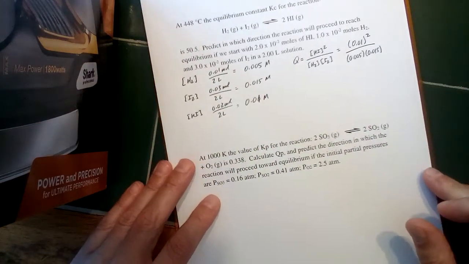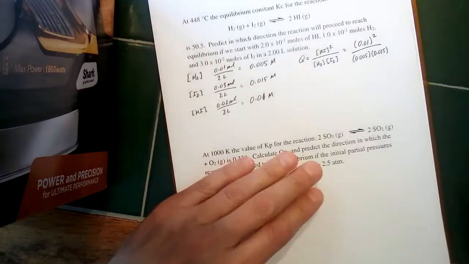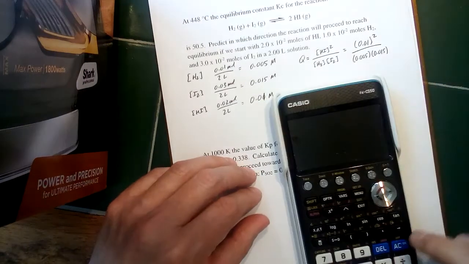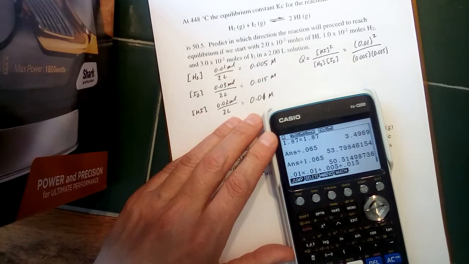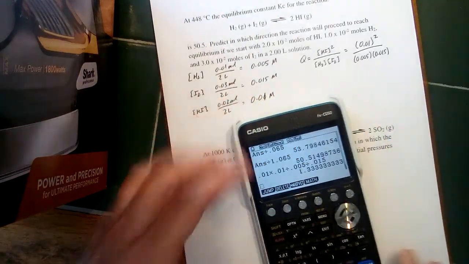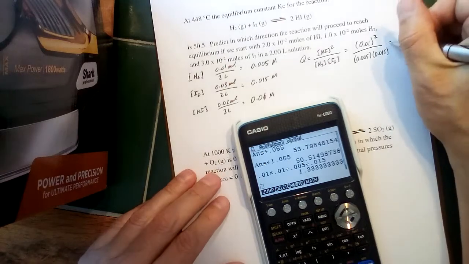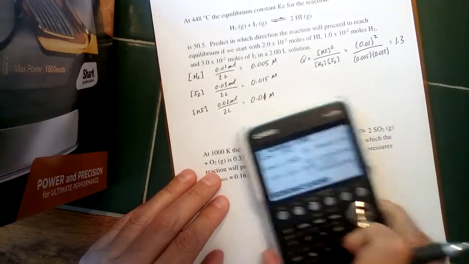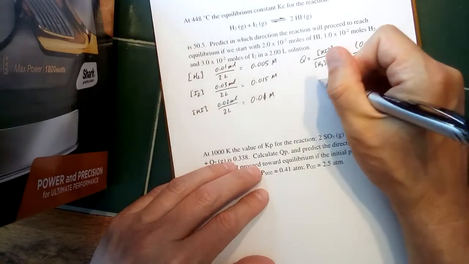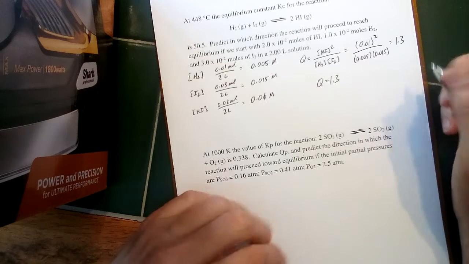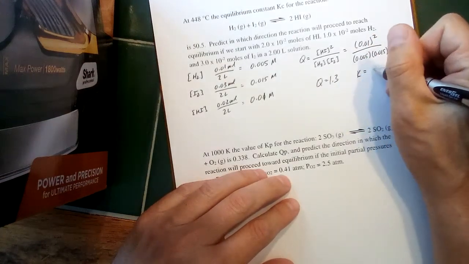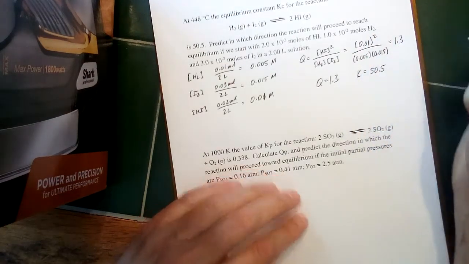And if we punch all that into our calculator, so 0.01 times 0.01 divided by 0.005 divided by 0.015, right? We get 1.3, and it's repeating, but we really have 2 sig figs here, so 1.3 is just fine for Q. So if Q equals 1.3, we want to compare that to the equilibrium constant for this reaction. That was given in the problem, K equals 50.5.